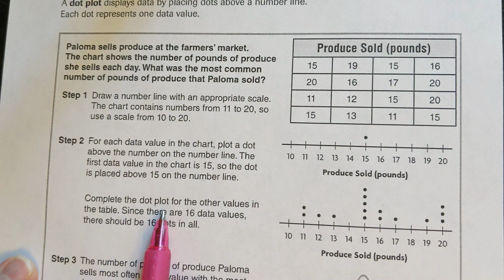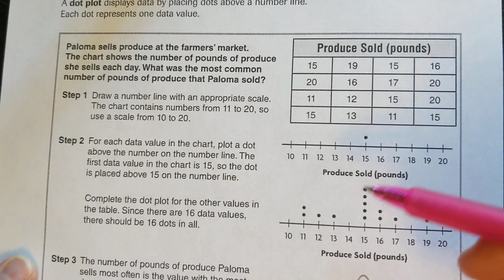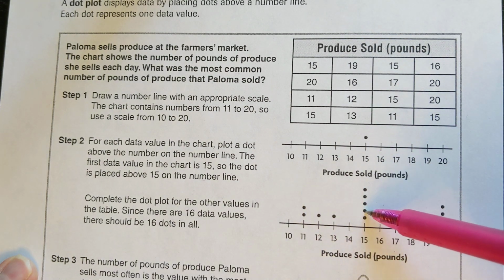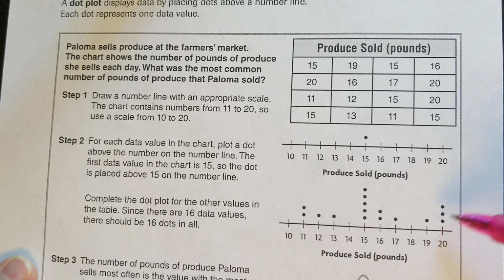So complete the dot plot for the other values in the table. Since there are 16 data values, there should be 16 dots. So when you do this, you should count and make sure. 1, 2, 3, 4, 5, 6, 7, 8, 9, 10, 11, 12, 13, 14, 15, 16. Always want to check yourself to make sure you have all of the information you need.